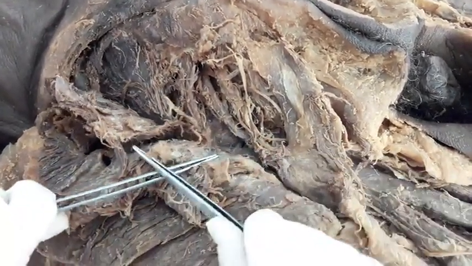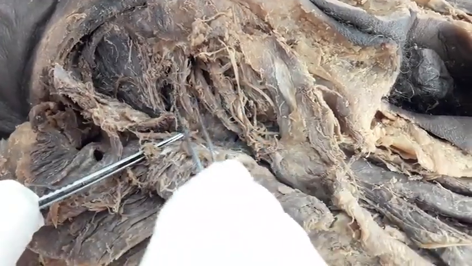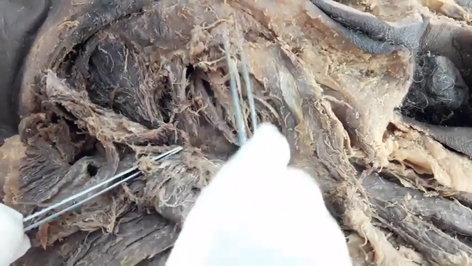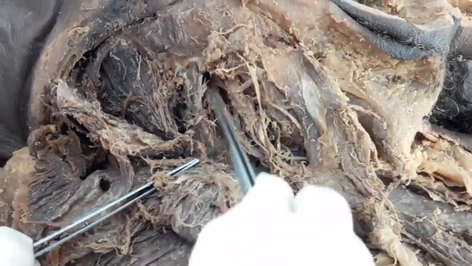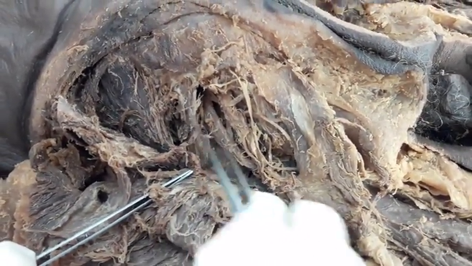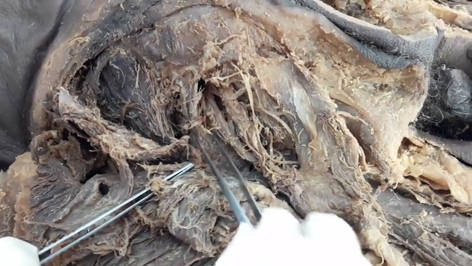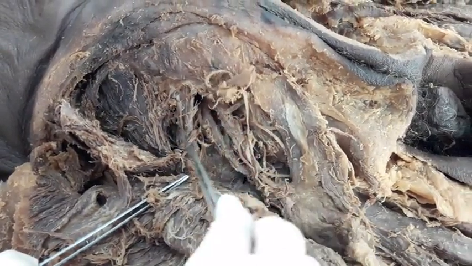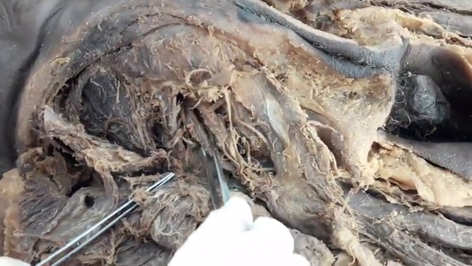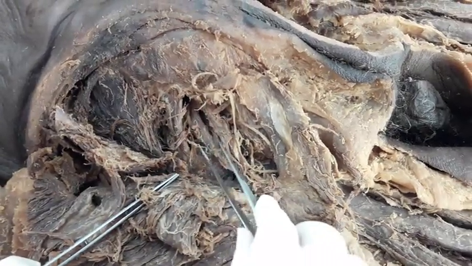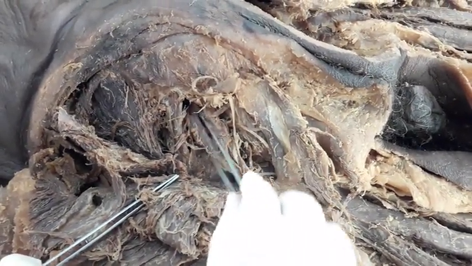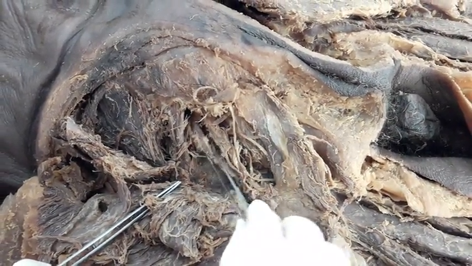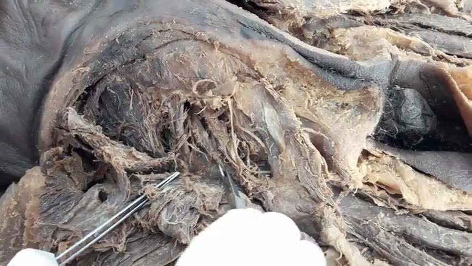In the deep region, we are going to show you the piriformis. Piriformis is one of the muscles that leaves the pelvic region through the greater sciatic foramen. Here we look at the area superior to the piriformis and inferior to the piriformis. From the greater sciatic notch, some neurovascular bundles leave, such as the inferior gluteal vessels and nerve, and the sciatic nerve. As you know, the sciatic nerve is the thickest and longest nerve in our body.